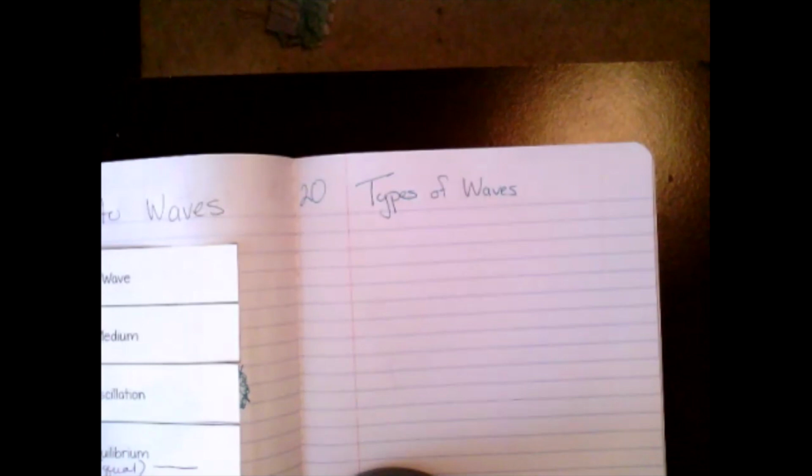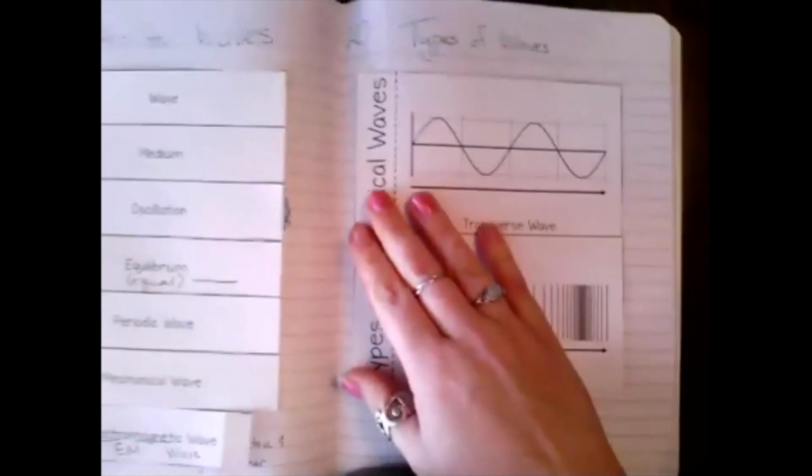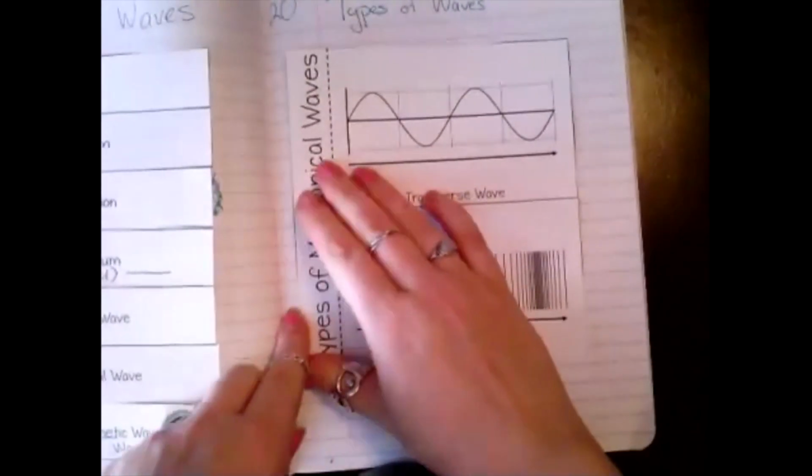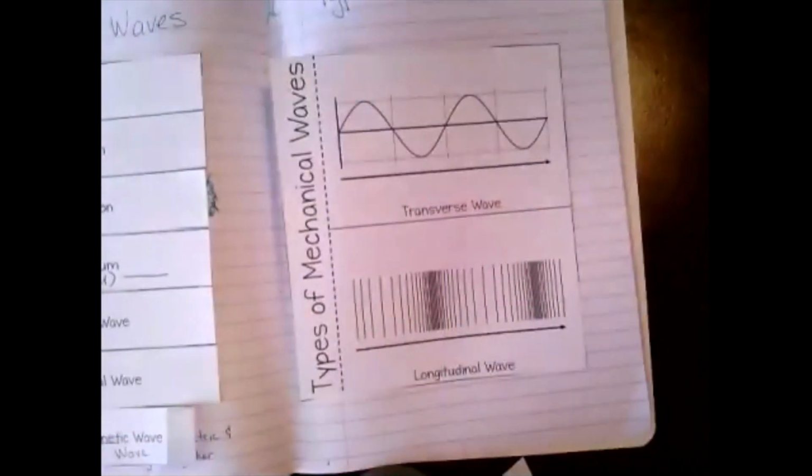This is where it becomes vitally important that you understand the difference between perpendicular and parallel. Because both of these waves, although they look extremely different, are doing the same thing. They are both oscillating at a consistent speed with a consistent oscillation rate. Okay? Go ahead, cut it out. We're going to glue it down to page 20, types of mechanical waves.